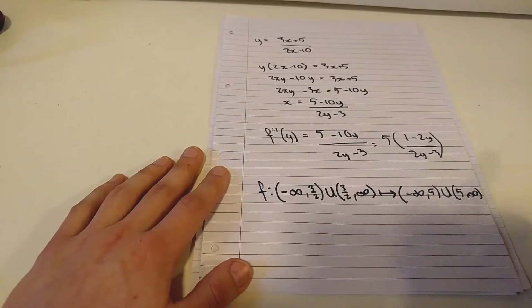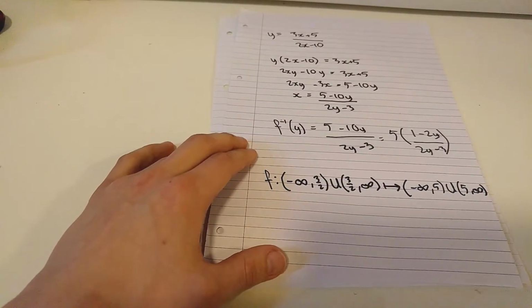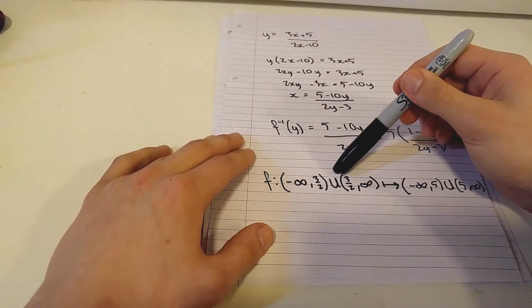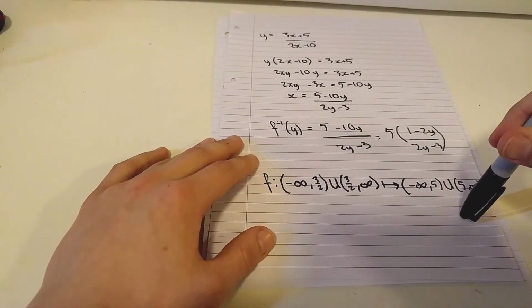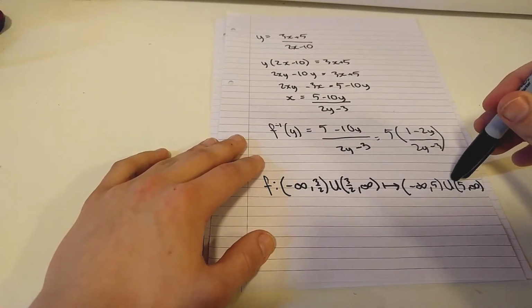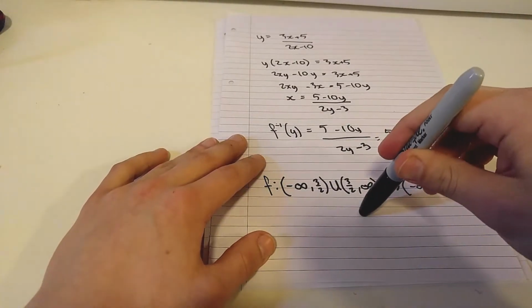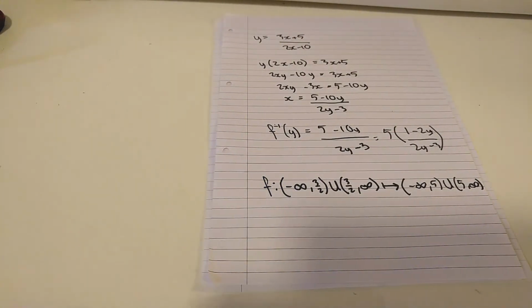So if we look at the original, we can tell that the domain of the inverse is the codomain of the normal function, and the codomain of the inverse is the domain of the normal function, which is common knowledge that you'll acquire throughout your studies.